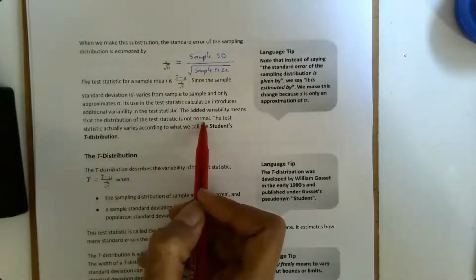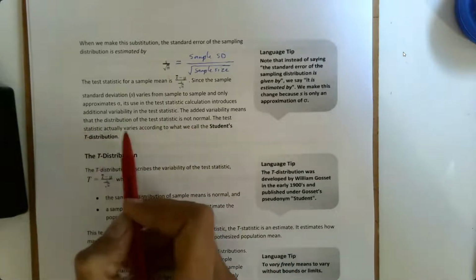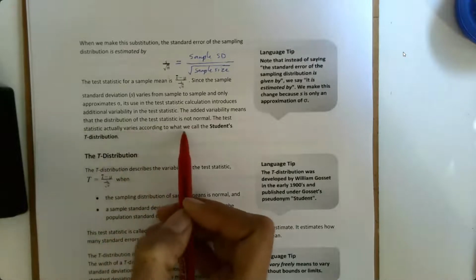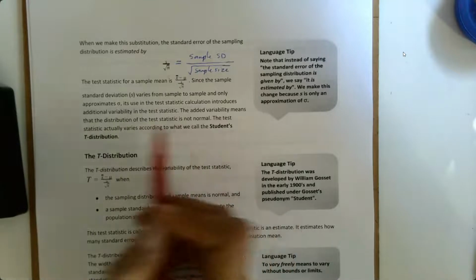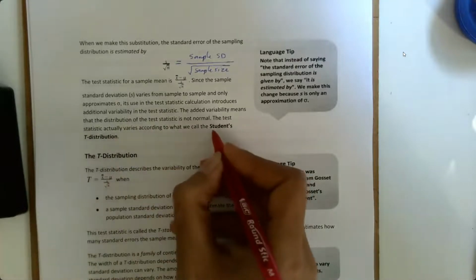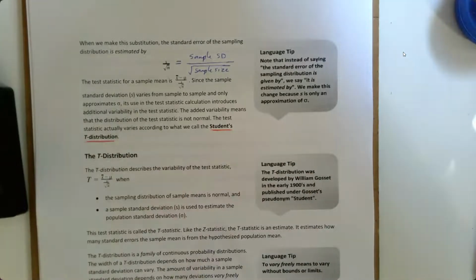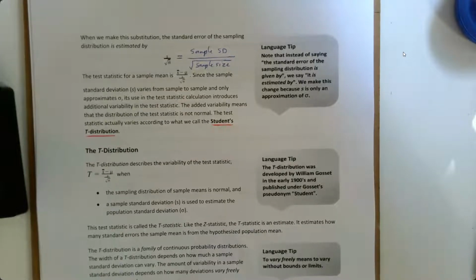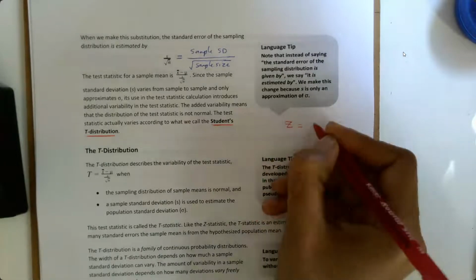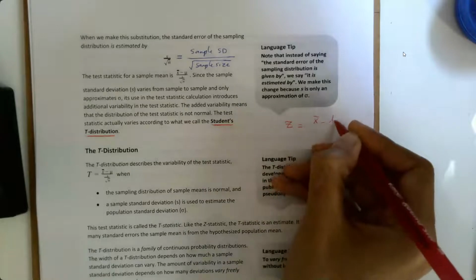The test statistic actually varies according to what we call the Student T distribution.